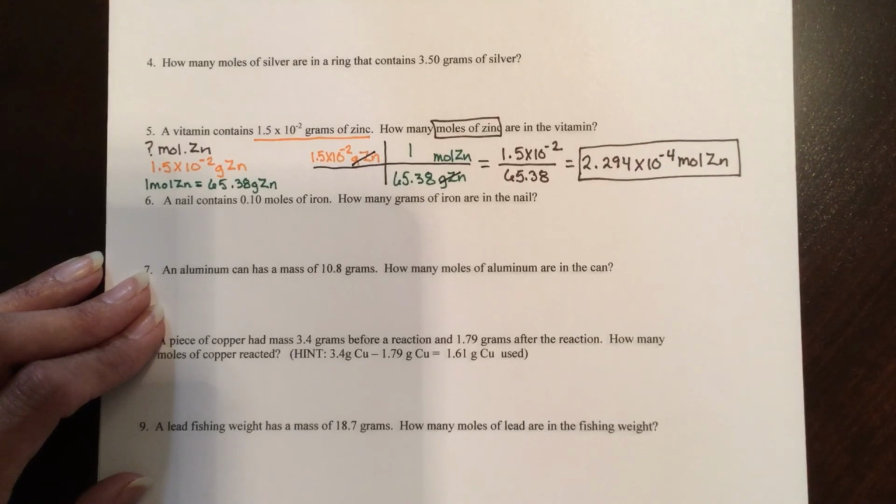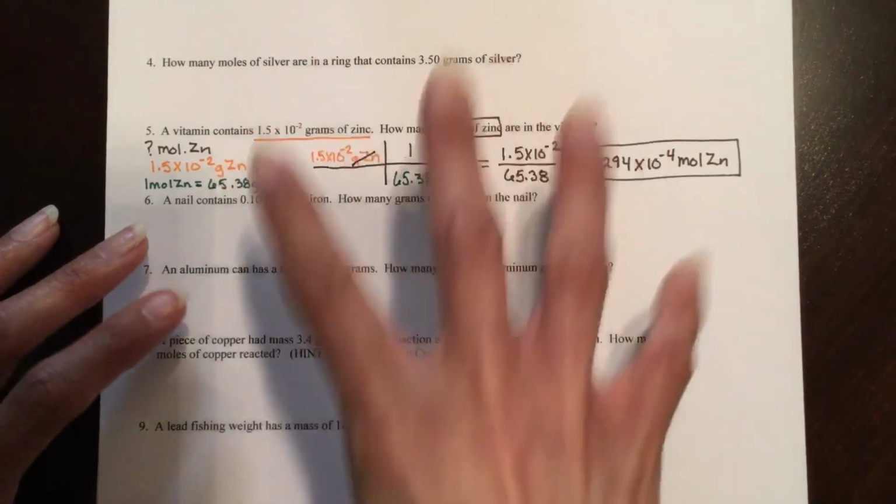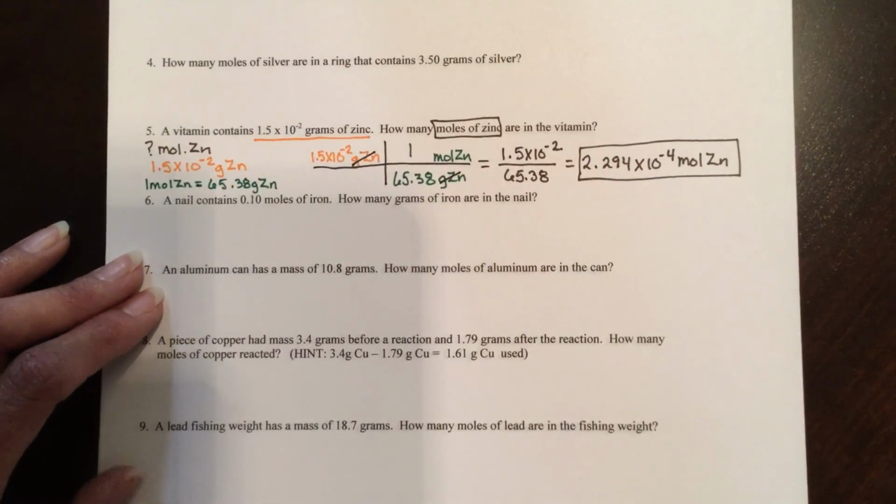Okay? Easy enough? All right. So hopefully with these two setups you can do the rest.